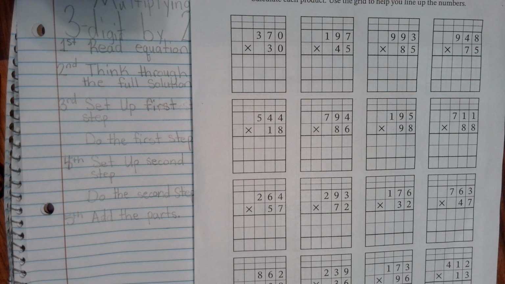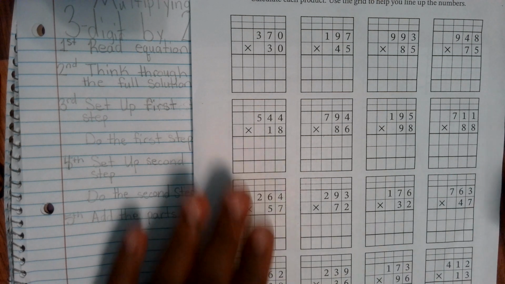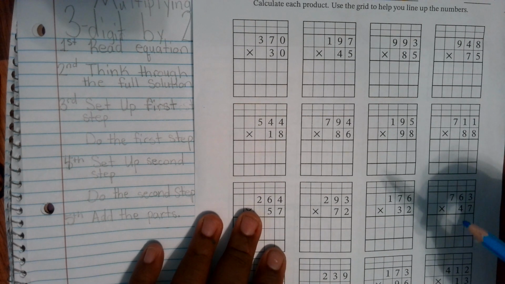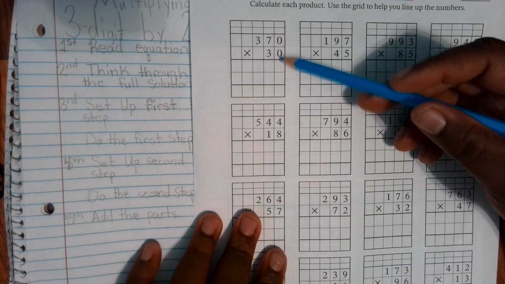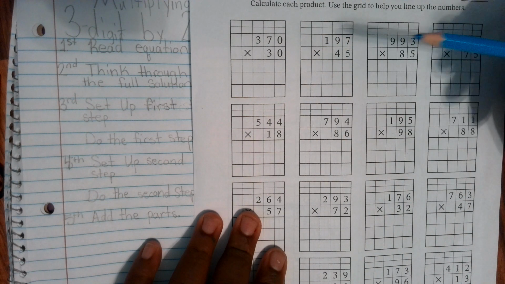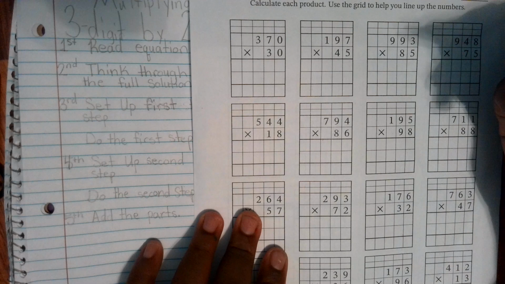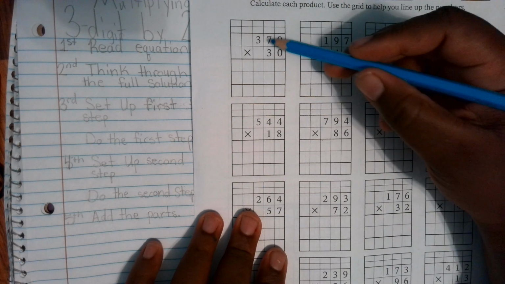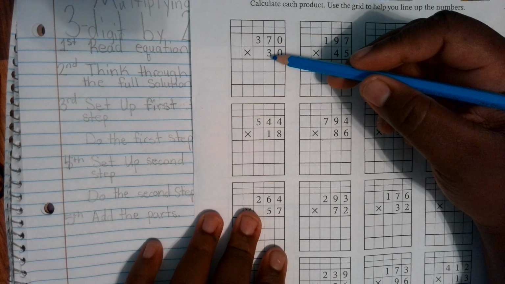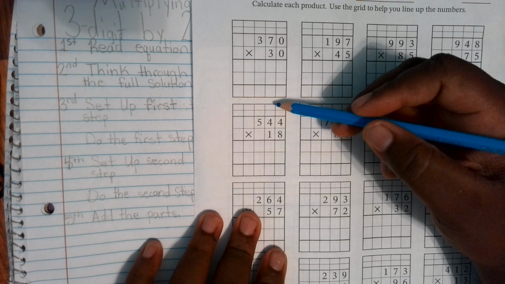So now let's work through some problems in our Thanksgiving break packet. This is 3-digit by 2-digit multiplication, and there is a grid here to help you keep everything lined up. We have 370 times 30 equals blank.